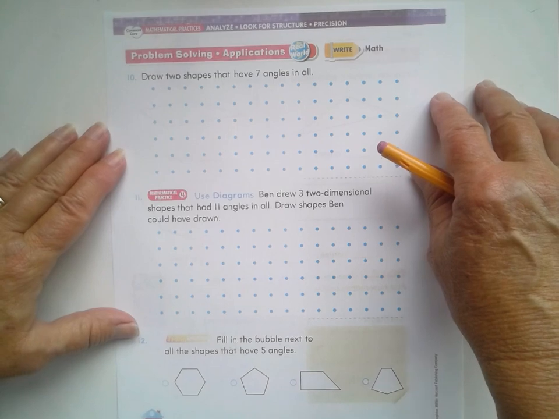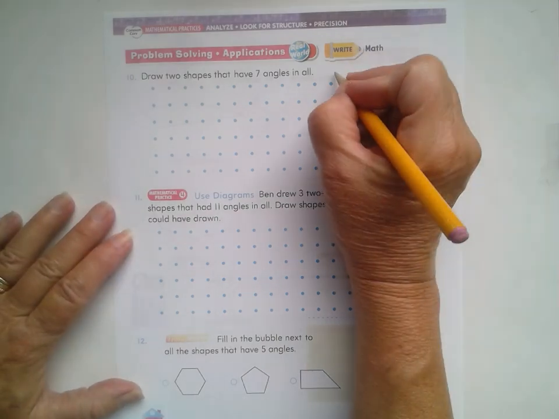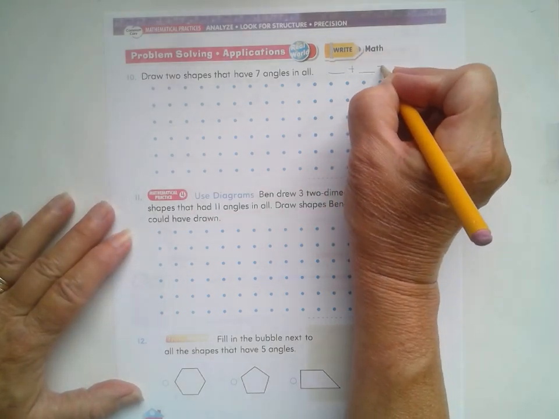And number 10 says, draw 2 shapes that have 7 angles in all. So I'm going to give you a little help here. You have to have 2 shapes. That means they have to be closed in. You can't have an open side. And we know that there are no shapes that are 1 side, and there are no shapes that have 2 sides. So what 2 numbers can you add together to get to 7? Because you need to have 7 angles in all.